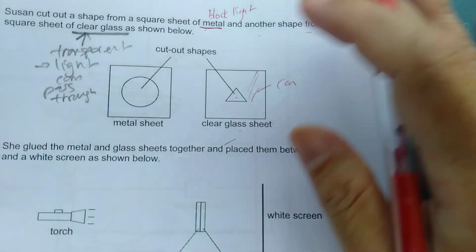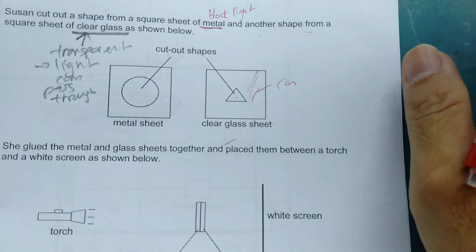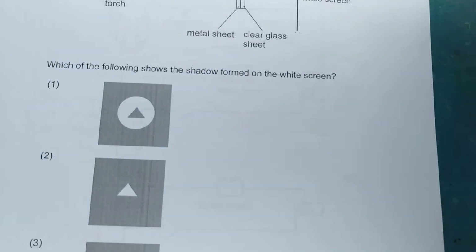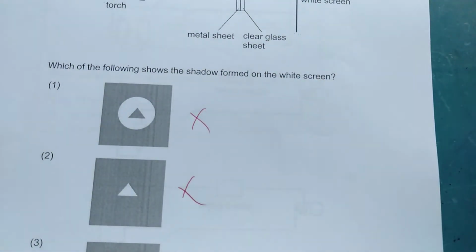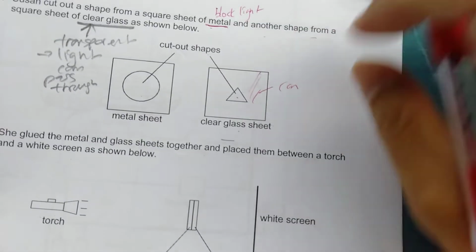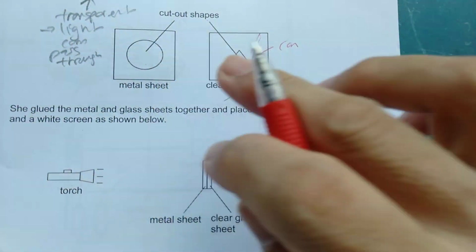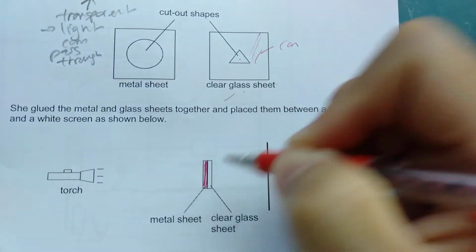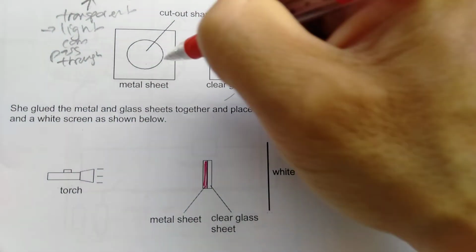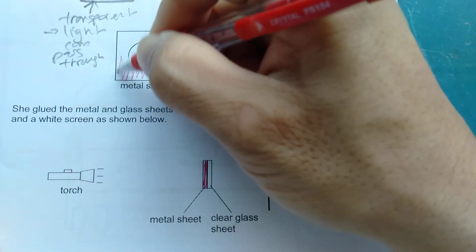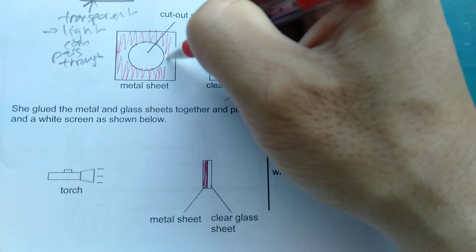There will be no triangular shape of anything. So anything in triangle shape is definitely wrong already. So this is like nothing. It's just like you're putting just a metal sheet only. Just focus on the metal sheet. And if that's the case, light cannot pass through the red color part because this is opaque.